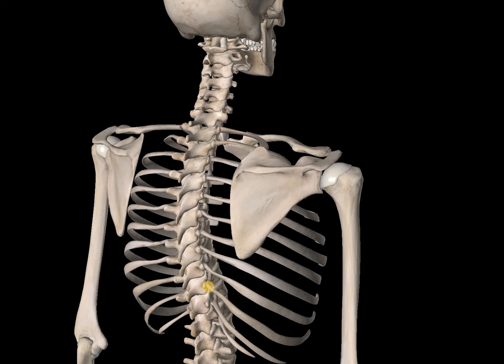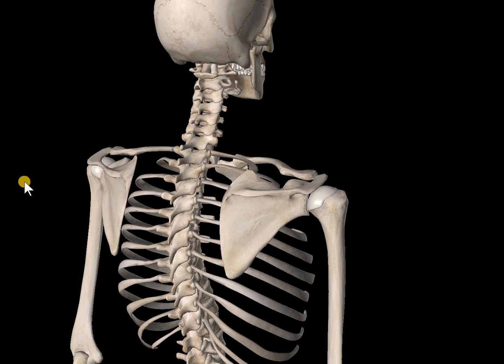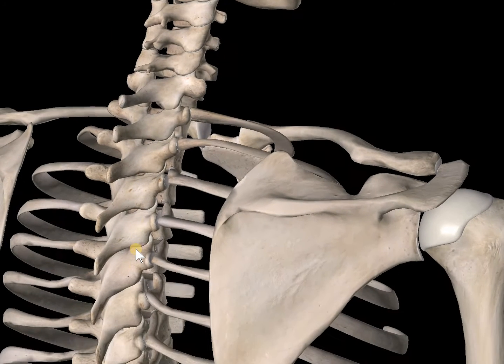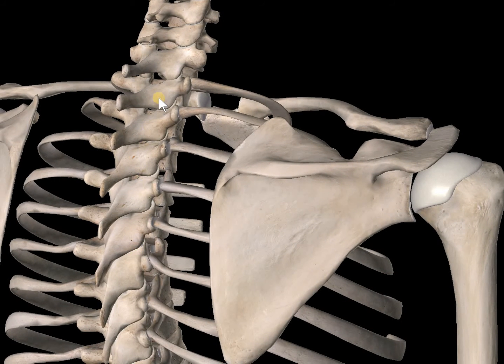So if you start up here in the cervical spine, this would be atlas or C1. There's axis or C2, C3, C4, C5, 6, and 7. Okay, then you start over with the thoracic spine, beginning with thoracic number 1 or T1.